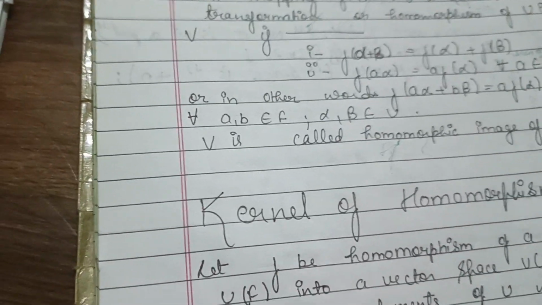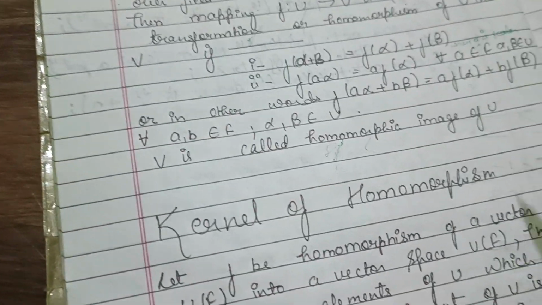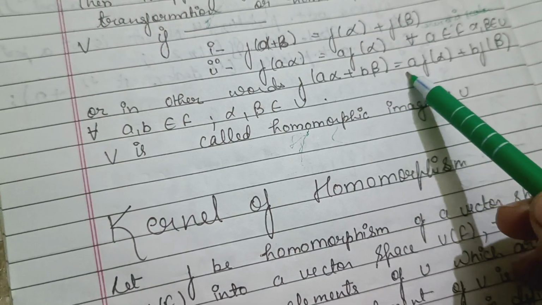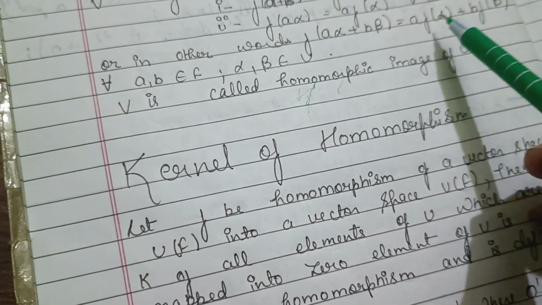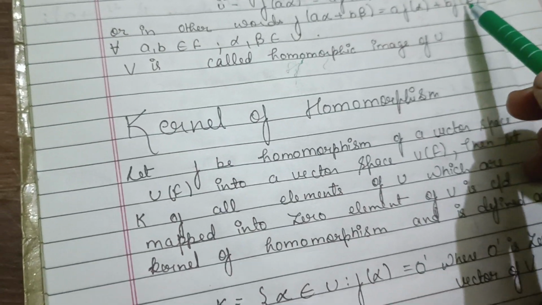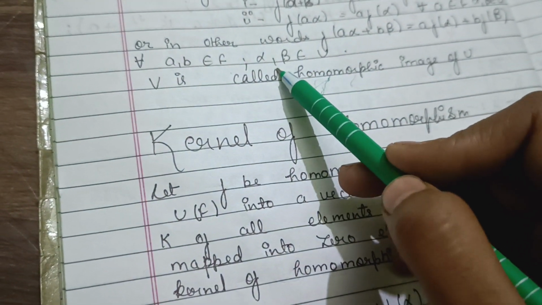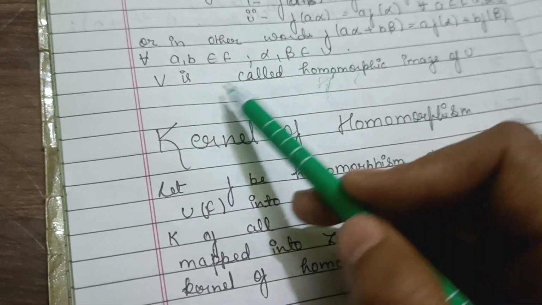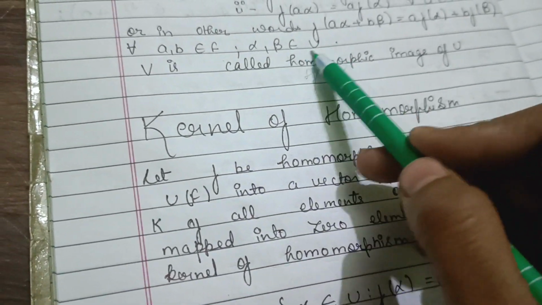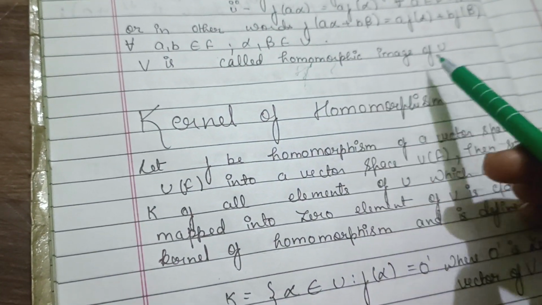Or in other words, f(a alpha + b beta) = a f(alpha) + b f(beta) for each a, b belongs to F, where alpha, beta belong to U also. Now in this condition, V is called the homomorphic image of U.